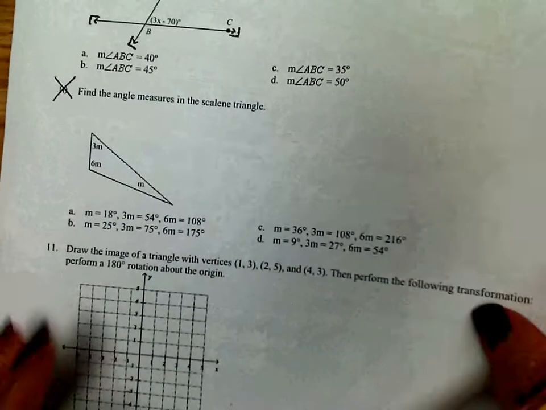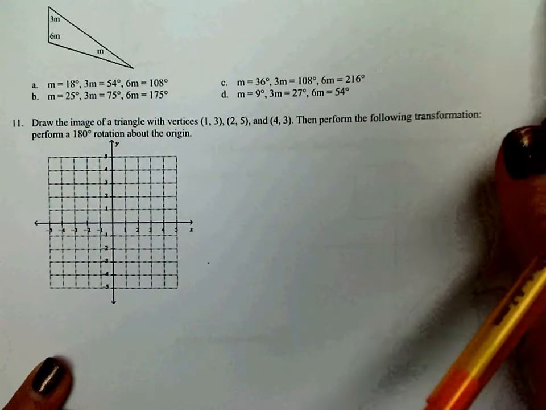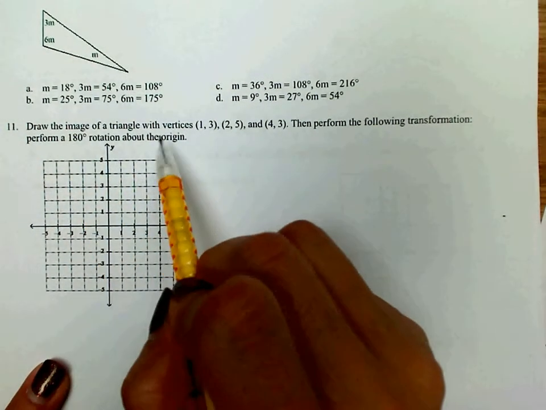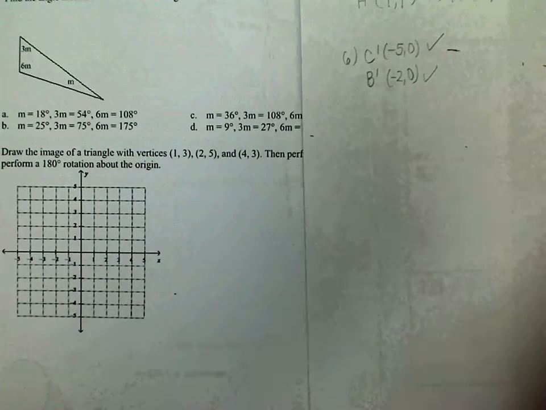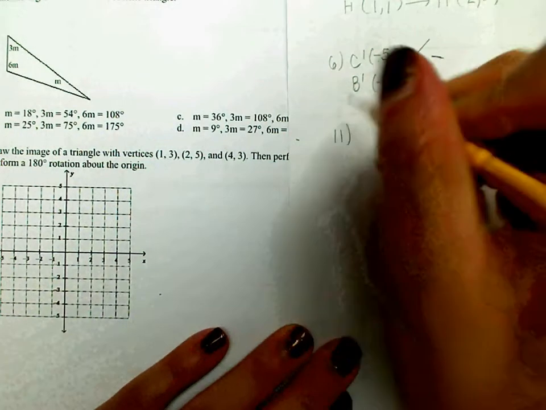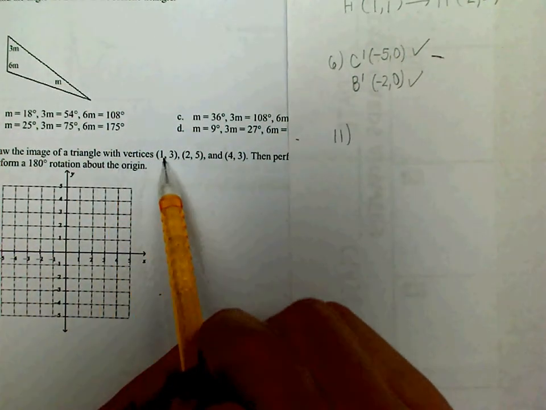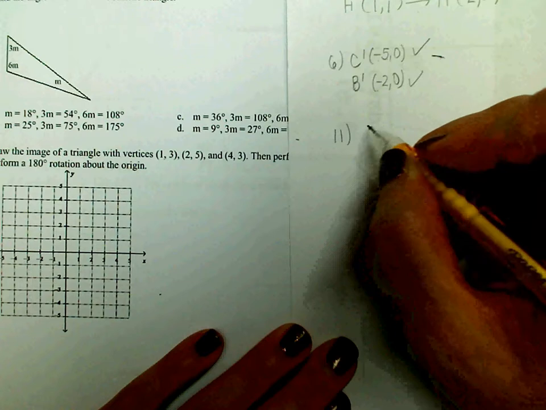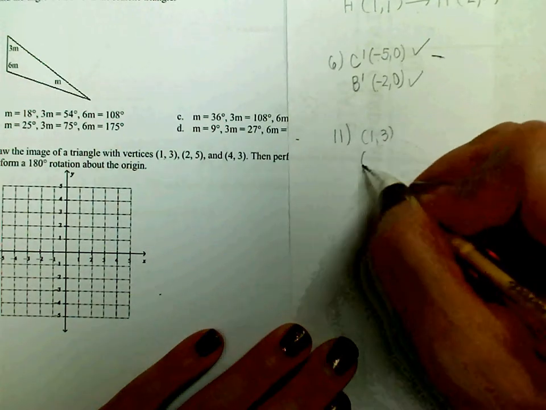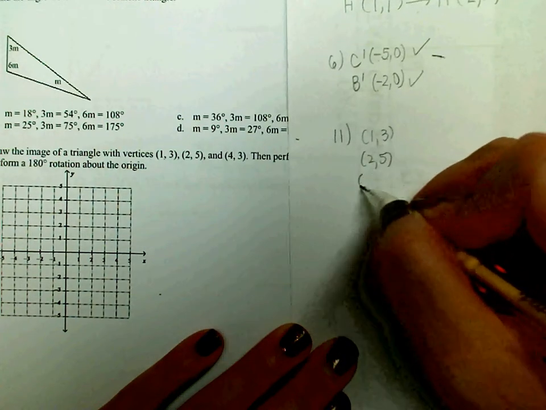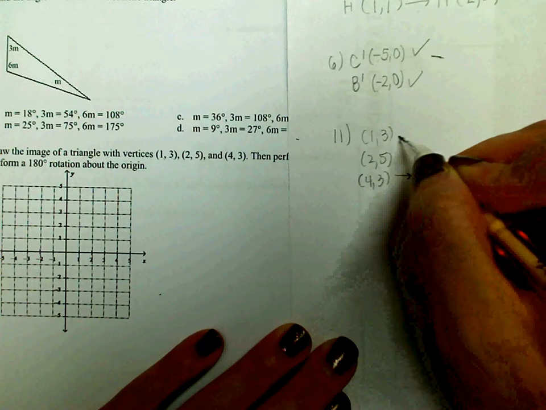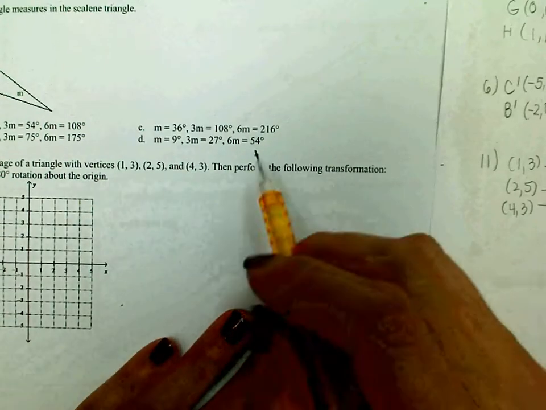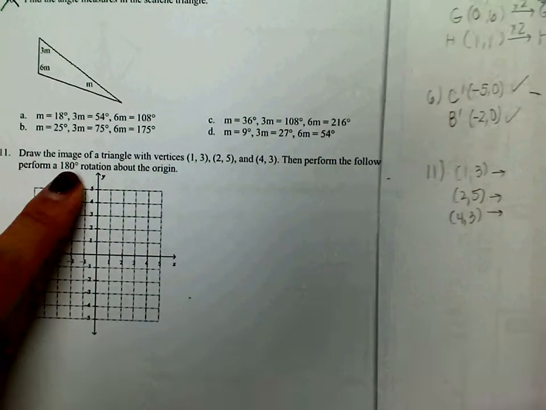Nope, we'll skip to number 11. It says draw the image of the triangle. So let me do number 11 here since I'm not allowed to draw in here. Draw the image of a triangle with vertices. So here's a triangle. These are the pre-image. So you have (1, 3), (2, 5), (4, 3). And then it says, once I draw that, perform the following transformation: perform a 180 rotation about the origin.